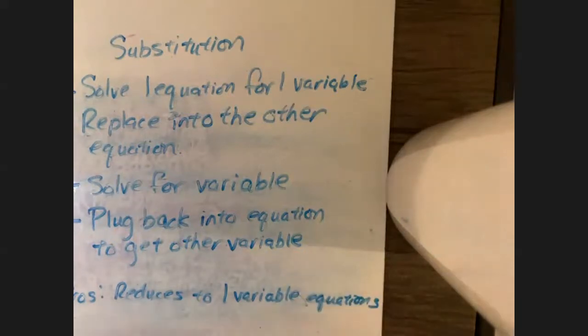It reduces this down to a 1 variable equation. So instead of having 2 equations with 2 variables, I'm knocked down to 1 variable. So I just have x or y that I'm dealing with, and I can solve it, okay?